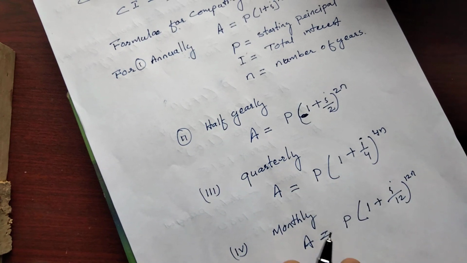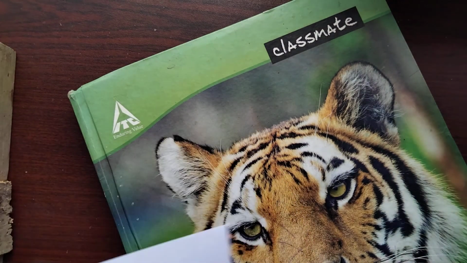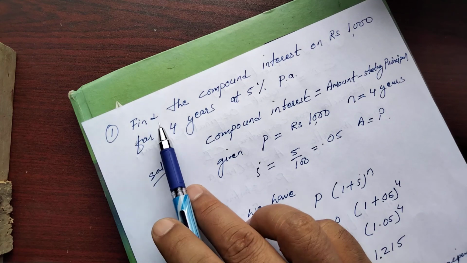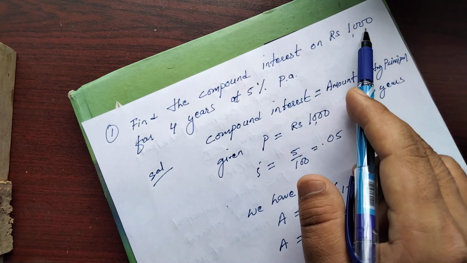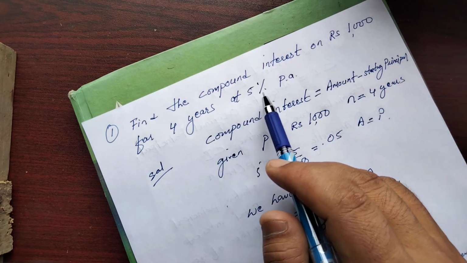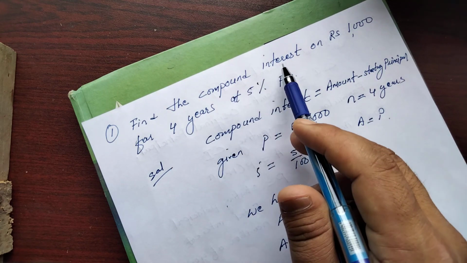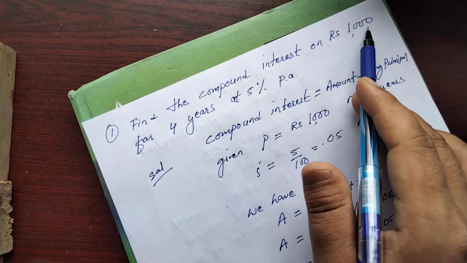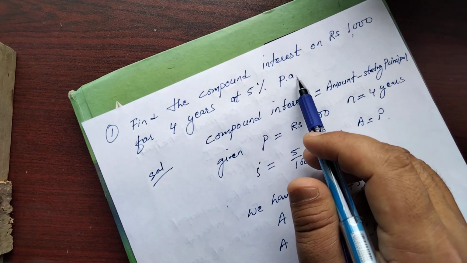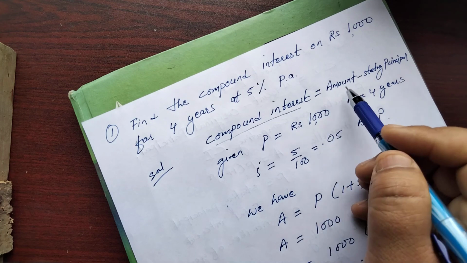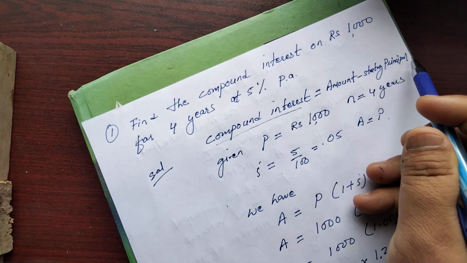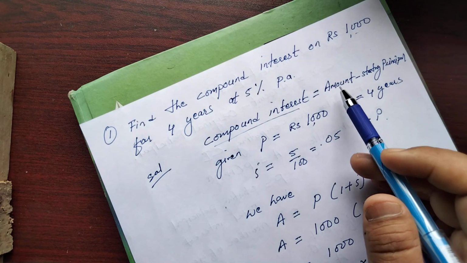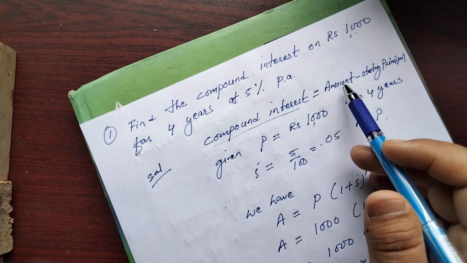Let us solve some questions and try to find the compound interest. The question is: find the compound interest on rupees 1000 for 4 years at 5% per annum. You are asked to find CI, the compound interest, on this principal amount for 4 years at the rate of 5%. You know CI is amount minus the original principal. The original principal is given, that is 1000. You now need to find the amount.